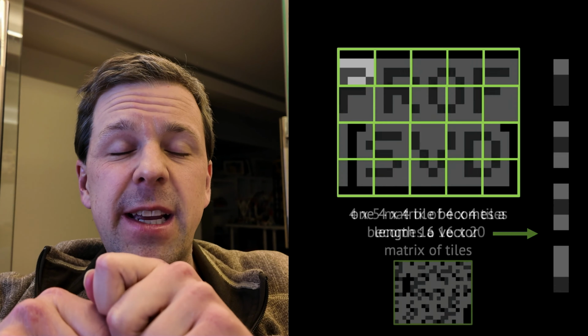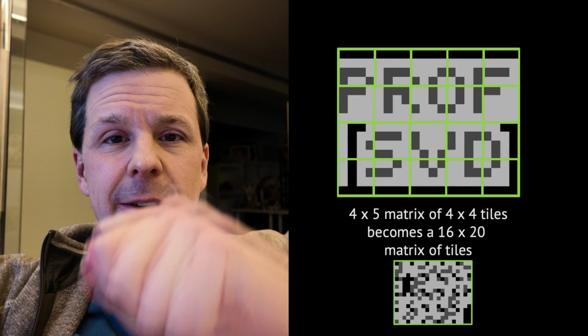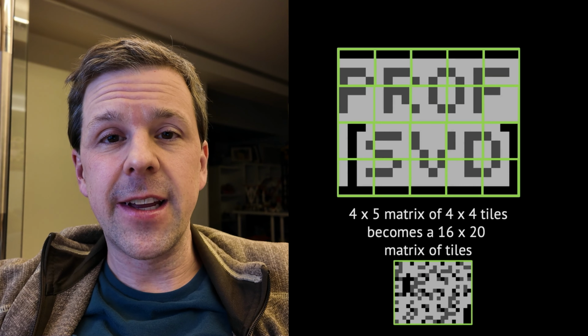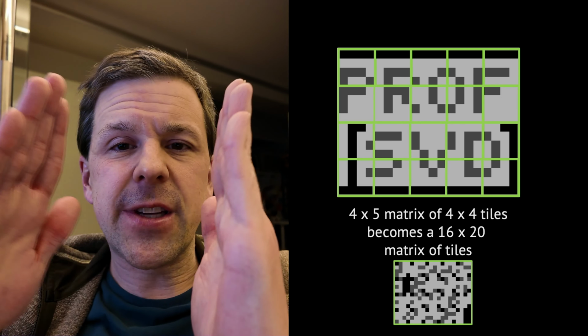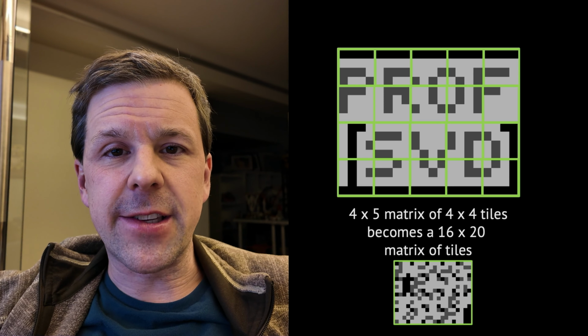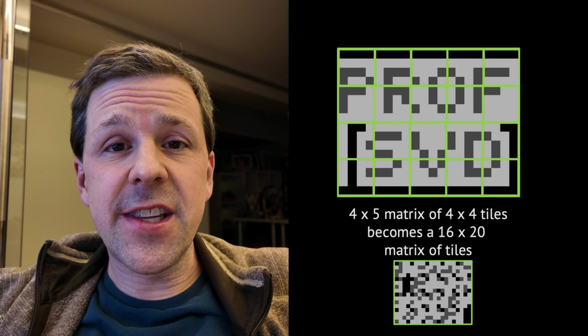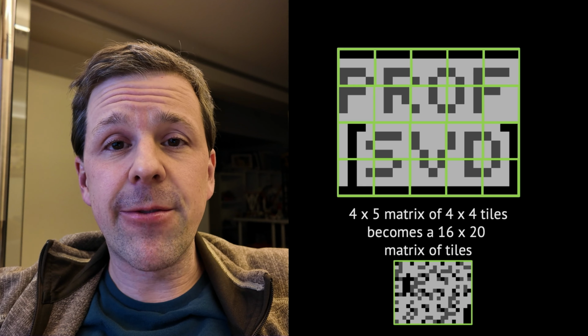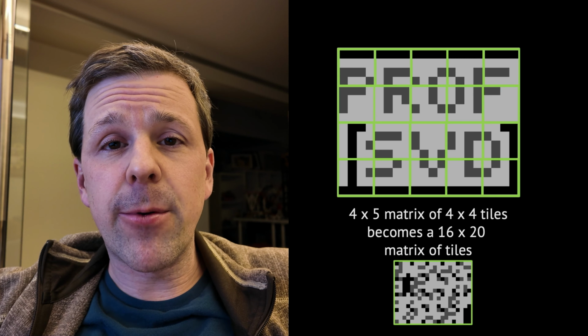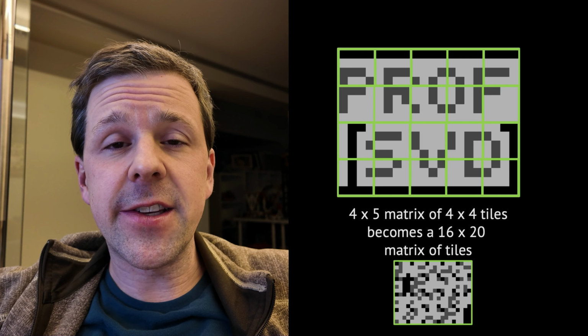We take the pixels in each tile and string them out into a big long column vector. Then we append all of those column vectors into a big long matrix. That's a different representation of the same data. We're still storing the same information, but we've totally changed the type of linear operator and the matrix that we're looking at. We call this approach a matrix of tiles.